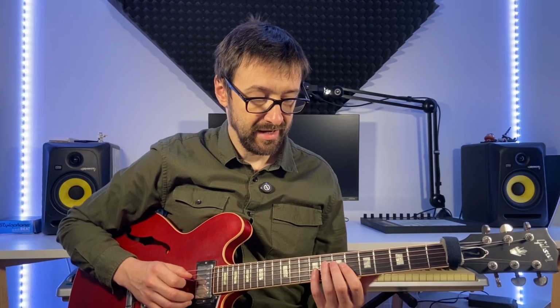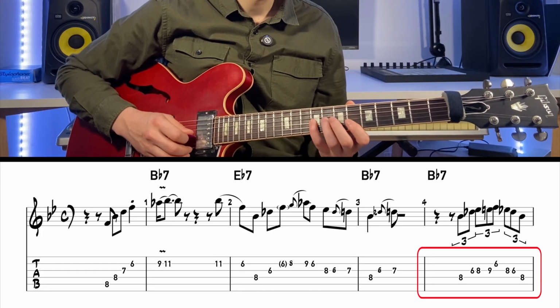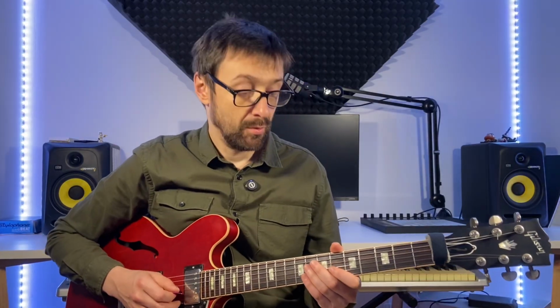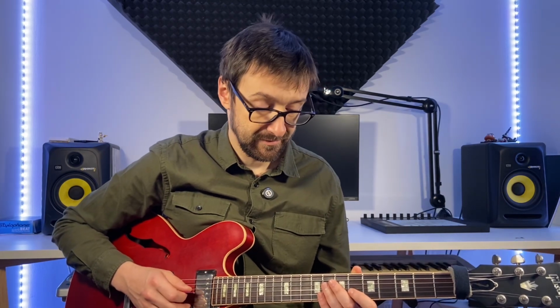Then, before jumping into the next system, we can find a clever use of the triplets, starting on the upbeat of the 2nd beat, 1, 2. This type of change in the rhythm from 8th notes to triplets is one of the trademarks of Kenny Burrell. And we got an example here. We came from practically 8th notes, and now before jumping into the next system, we have these triplets.